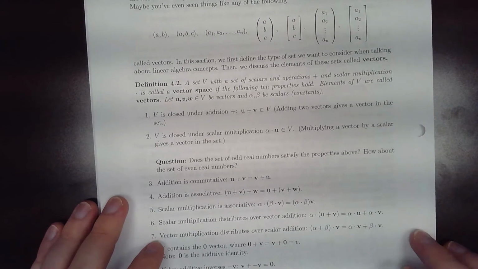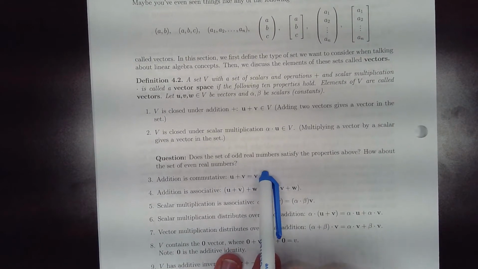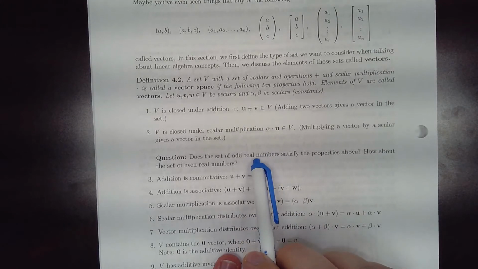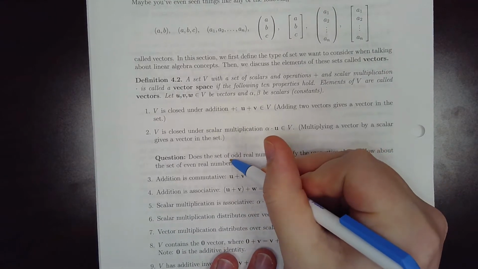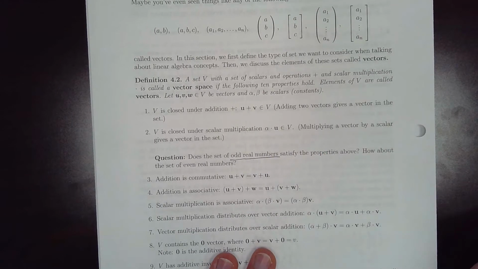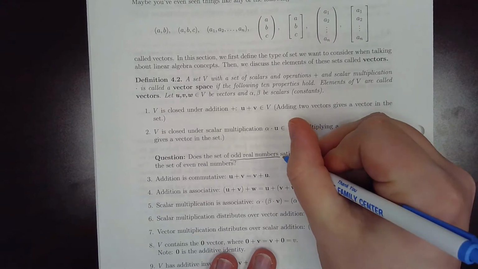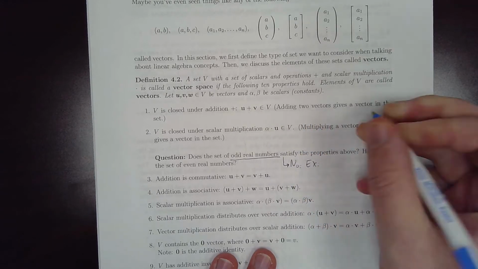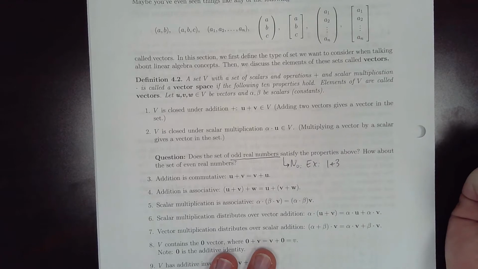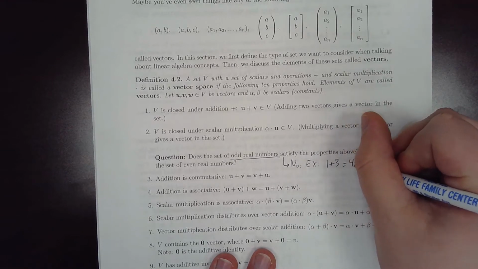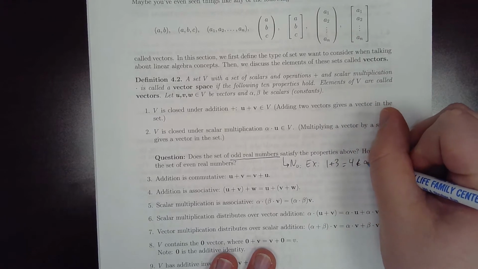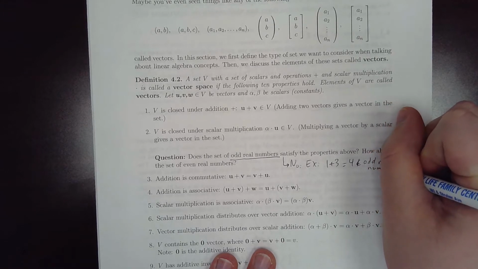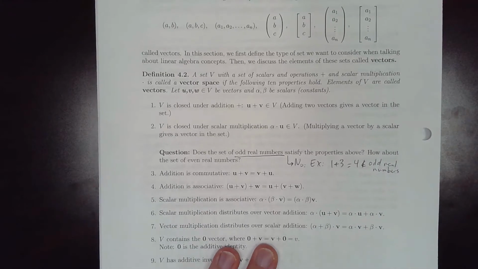So just a question here. Does the set of odd real numbers satisfy those two properties alone? If we looked specifically at odd real numbers, it's not going to satisfy that property. So no. For example, 1 plus 3, both of those are odd, is going to equal 4, which is not an element of the odd real numbers. So that's not going to work out.